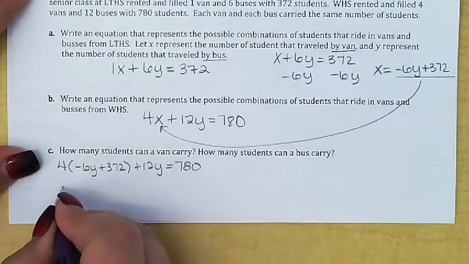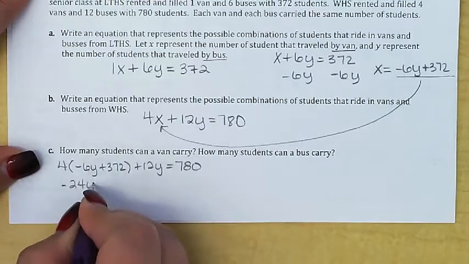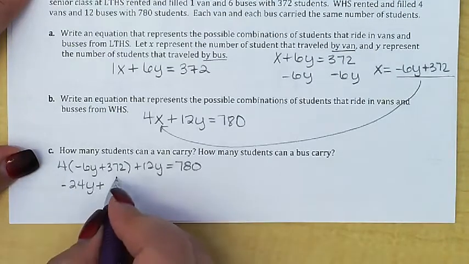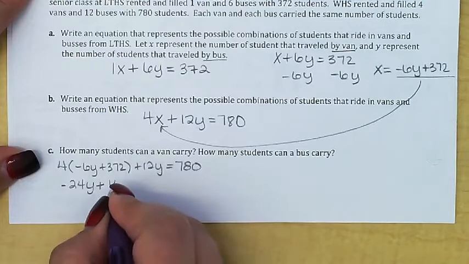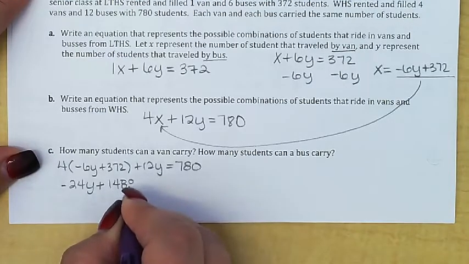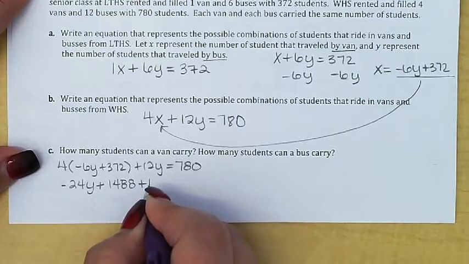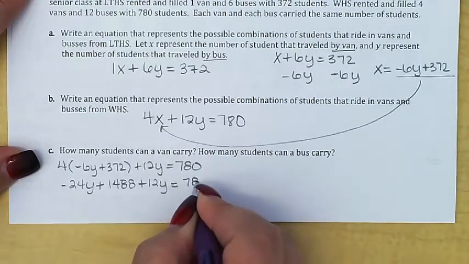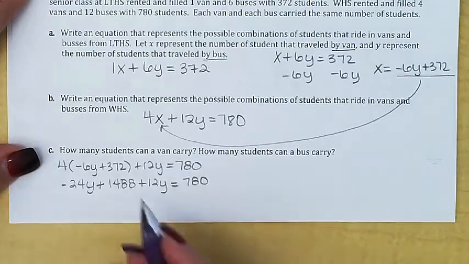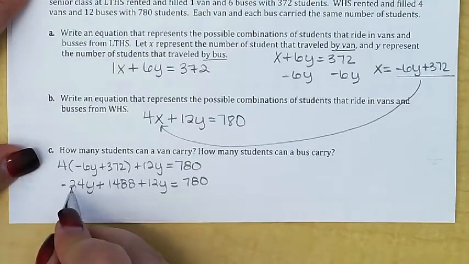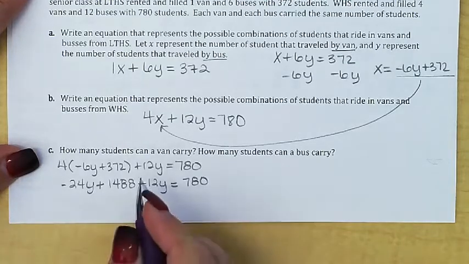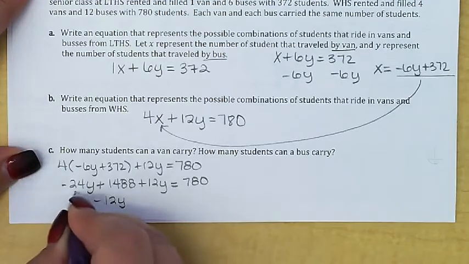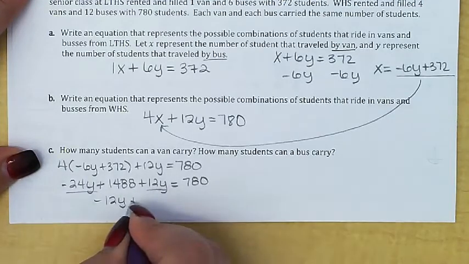So when I distribute the 4 here, I get negative 24y plus, and when I do 4 times 372, I get 1,488. And I'm sitting here being like, whoo, thank goodness we can have calculators now, right? Well, we don't have to worry about doing that by hand. Okay. All right. And then we combine our like terms. So I've got a negative 24 and a positive 12 here. When I combine those, I'm going to get a negative 12y when I combine this term and this term.